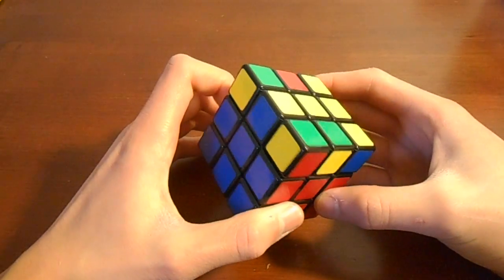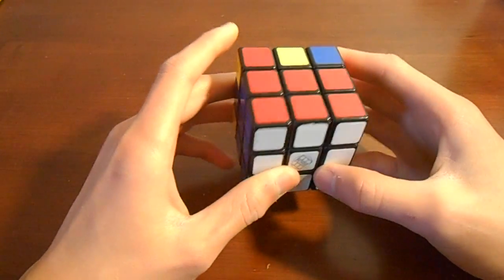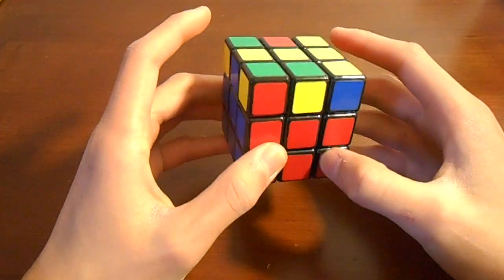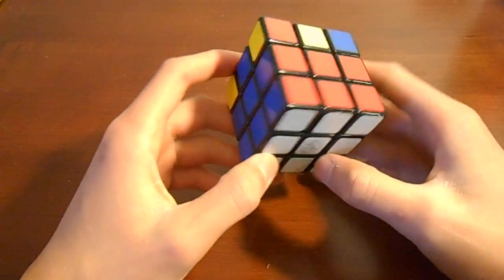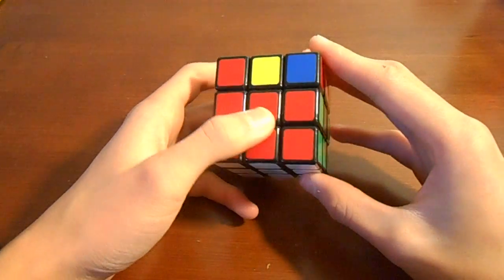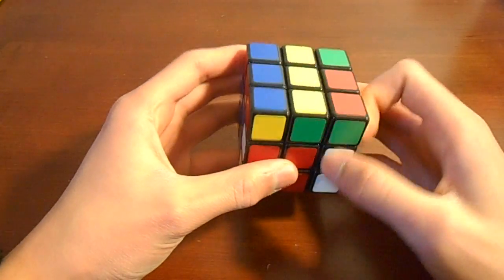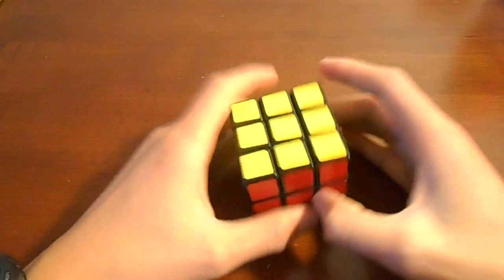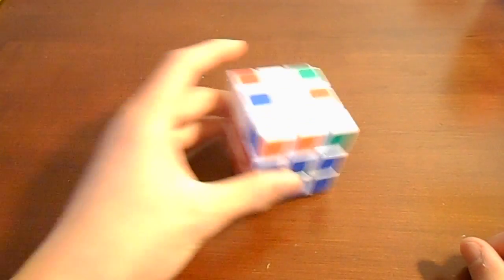So my first example is this case, which you probably all know from at least beginner's method or OLL, and it's just a setup move, a trigger, and then one more move. So it's F, and then R, U, R prime, U prime, a trigger, and then F prime. So that's one example of triggers.